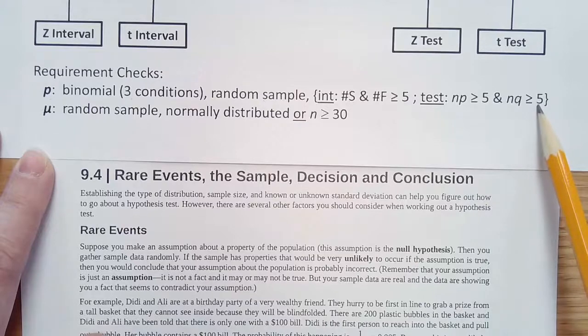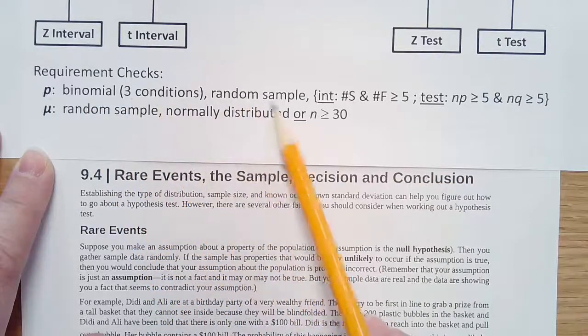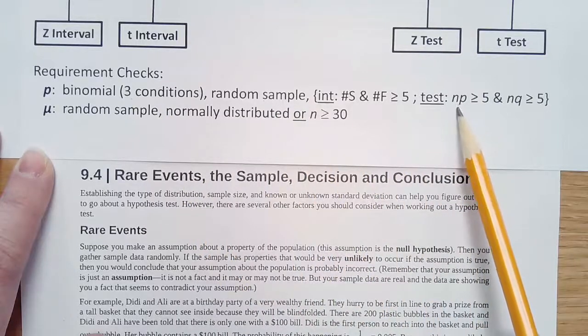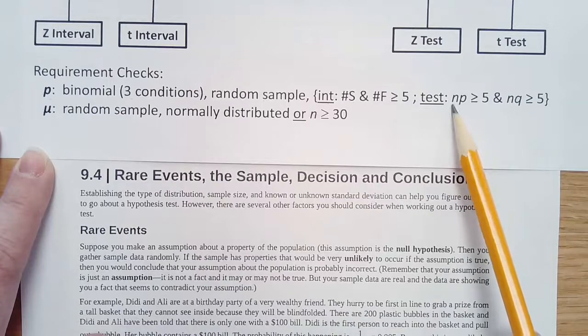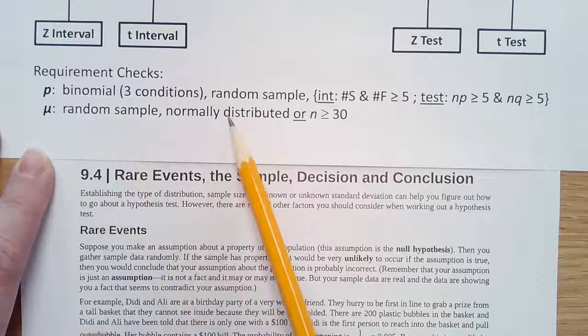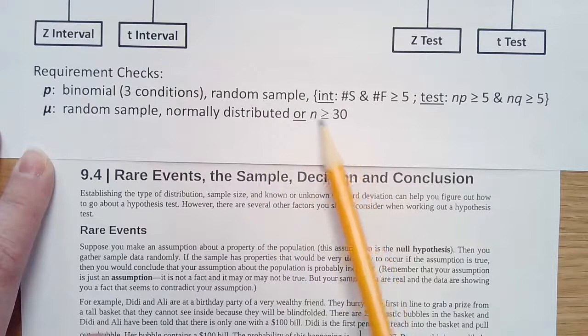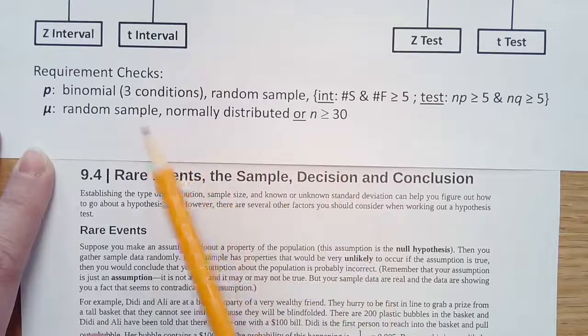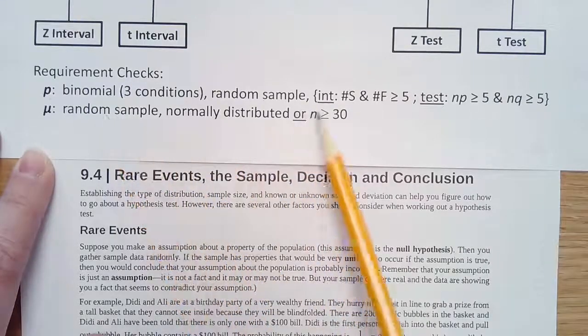And so it has to meet the 3 conditions, be random, and the probability of success and failure times the number in your sample has to both be greater than 5. And for the mean, it needs to be a random sample and be normally distributed or have a sample size greater than 30. Most of the time, we meet it with the sample size being greater than 30. But it has to be a random sample and normally distributed, or a random sample and the sample size greater than or equal to 30.